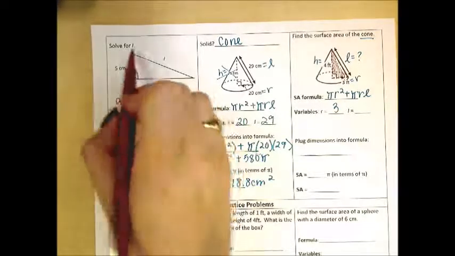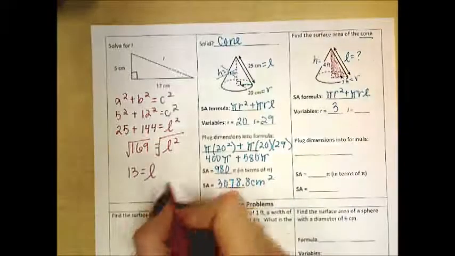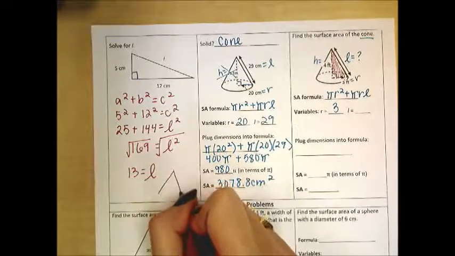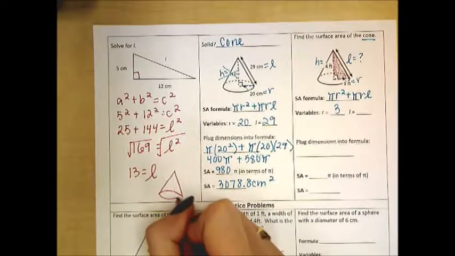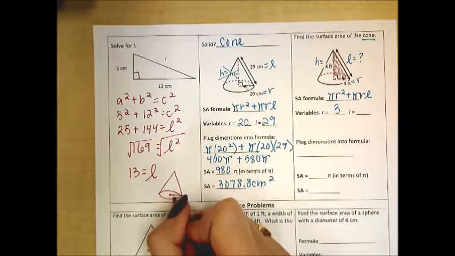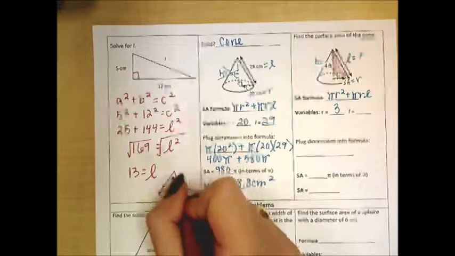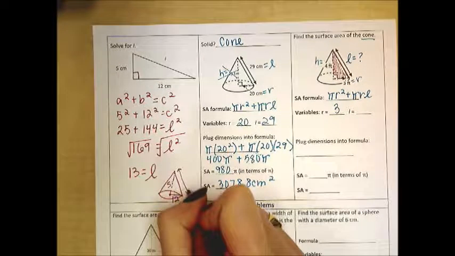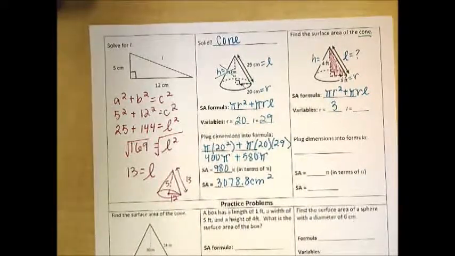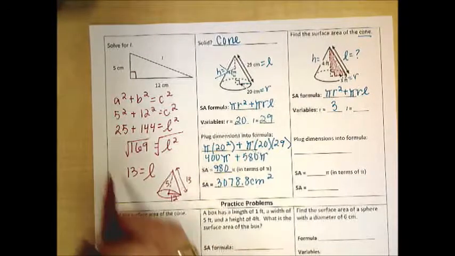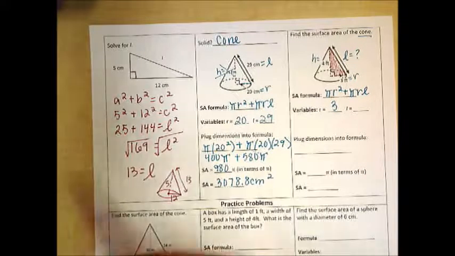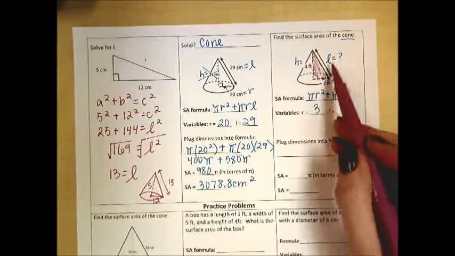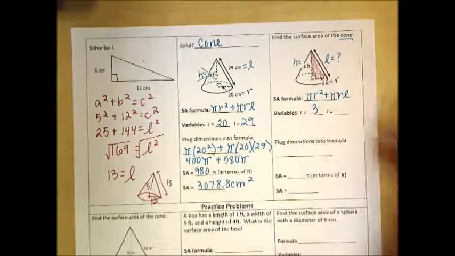So that would be a lateral height if this were a cone. You don't have to draw this, but if this were the cone, we just had the height was 12, the radius was 5, and then this part is 13 that you just found. So what we did here, we can now do over here to find that slant height that we don't have.